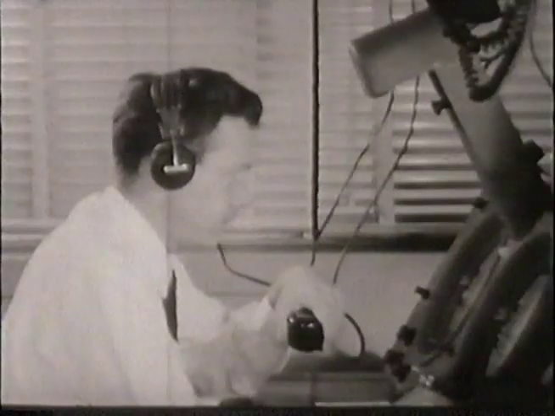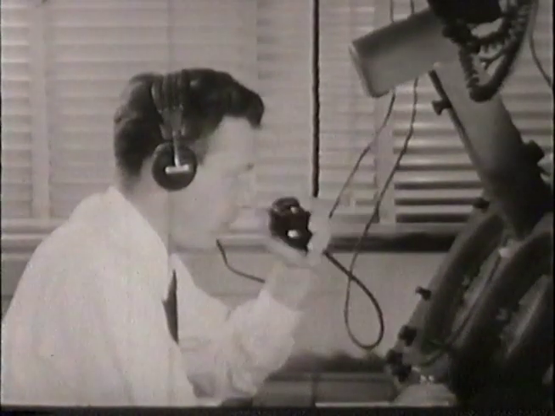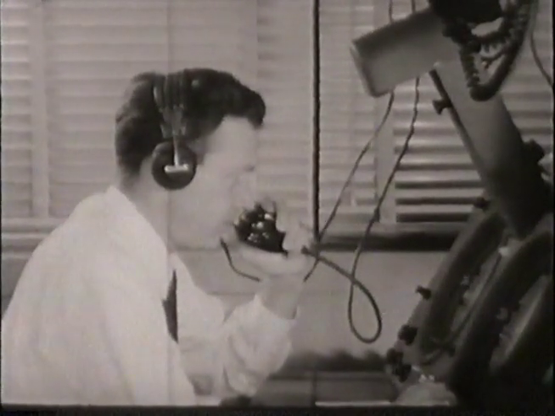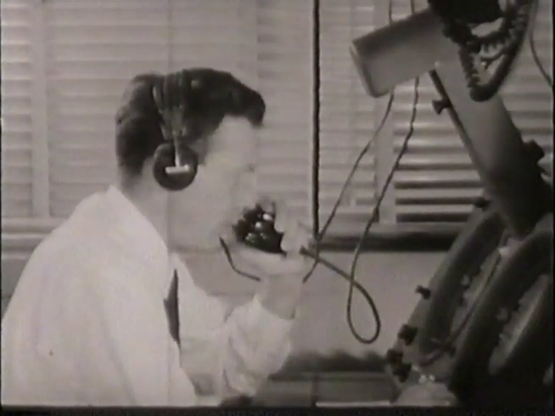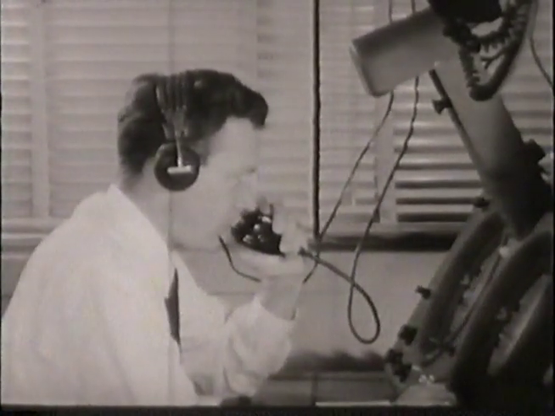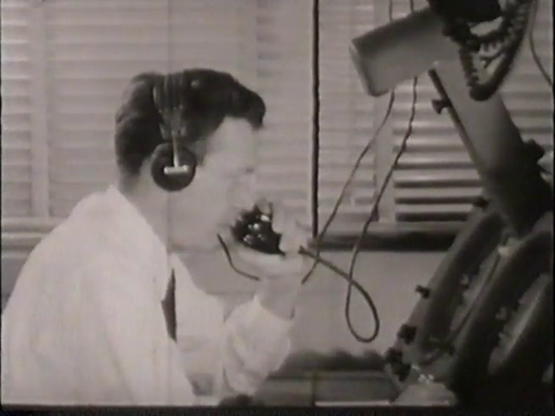Returning quickly to glide path, resume normal rate of descent. 1.25 nautical miles from touchdown. 1 nautical mile from touchdown. 20 feet too high. Drifting slightly to the left.